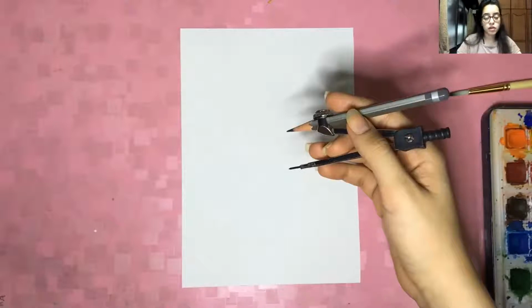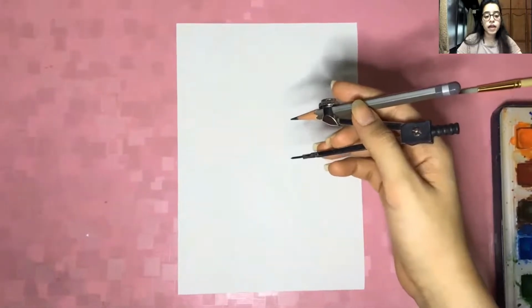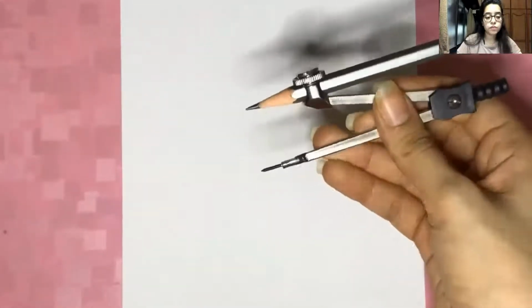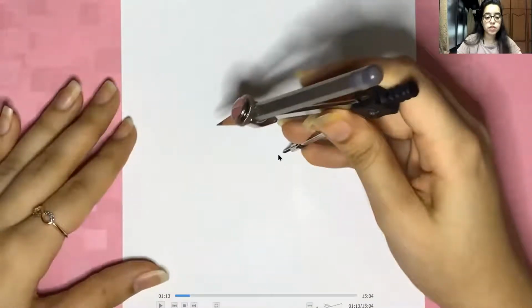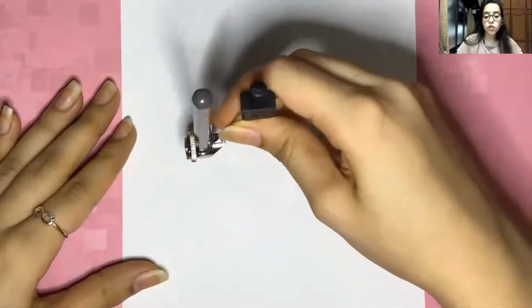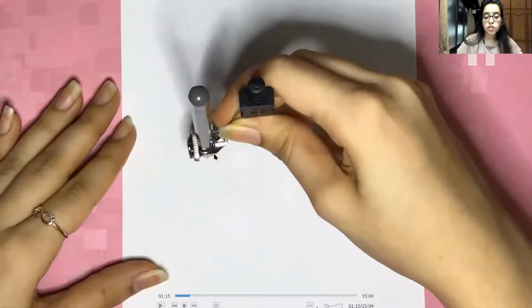Just take your rounder or the compass that you call it as first. Now, just zooming in a little for you. Taking the compass now, place the point of the compass. Just look at the point of the compass. Place the point of the compass roughly at the center portion of your sheet. Draw a circle. Just make sure that you have enough gap beyond this circle that you're drawing.